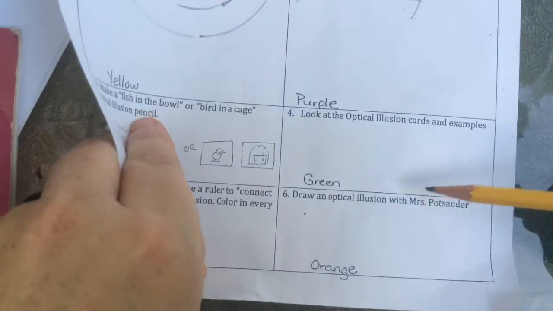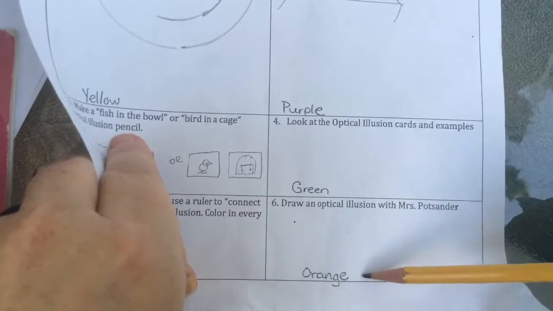So that's one side. And the last station is you're going to draw an optical illusion with me at the orange table.